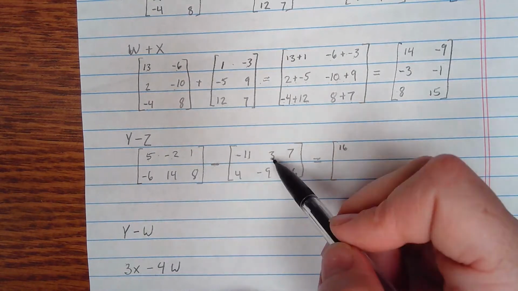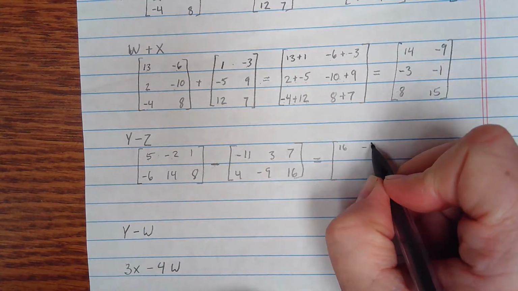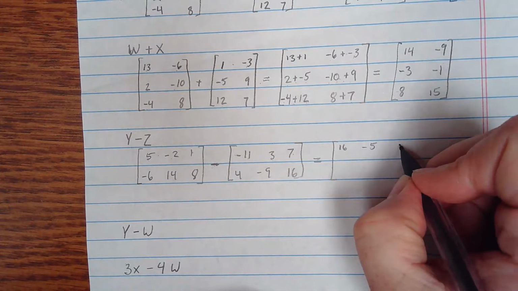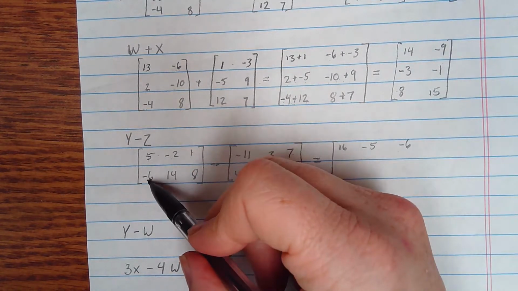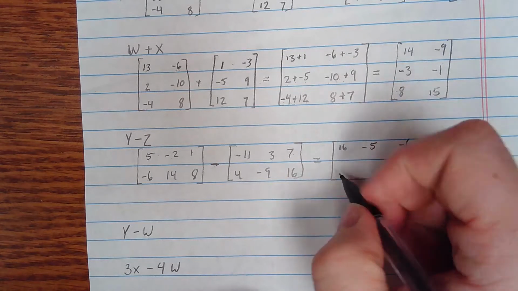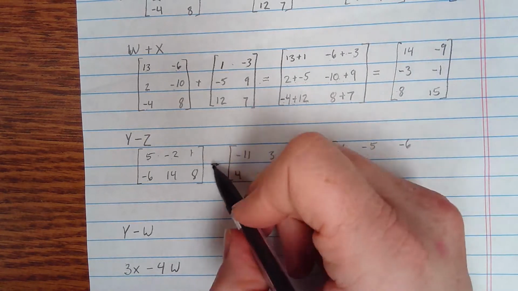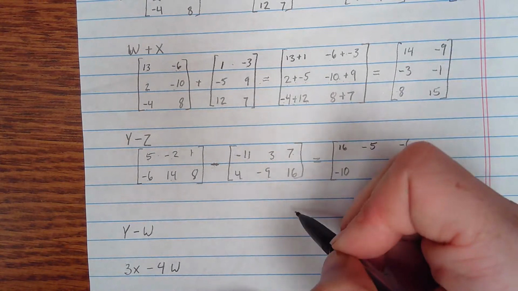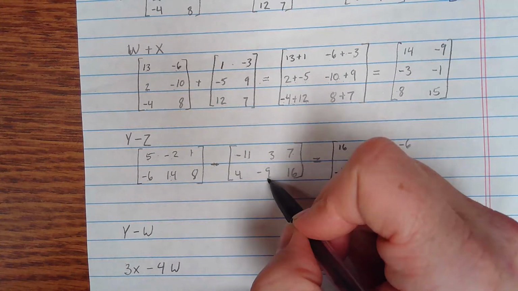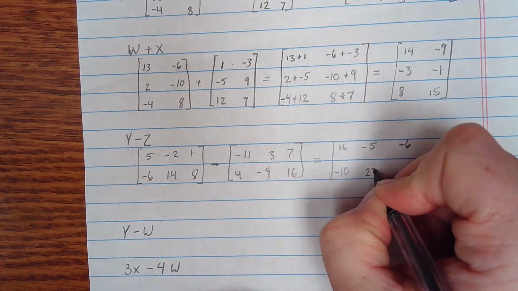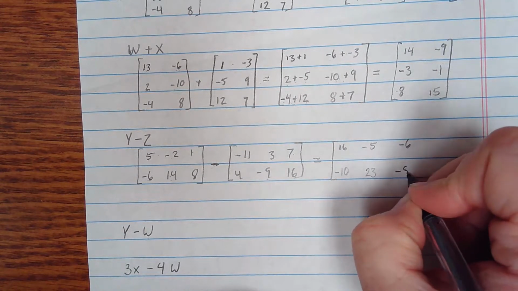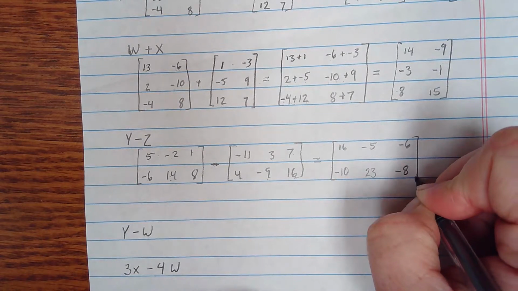Negative 2 minus 3 is negative 5. 1 minus 7 is negative 6. 6 minus 4 is negative 10. 14 minus negative 9, well, minus negative becomes positive, so 14 plus 9 is 23. 8 minus 16 is negative 8. And that's my answer.